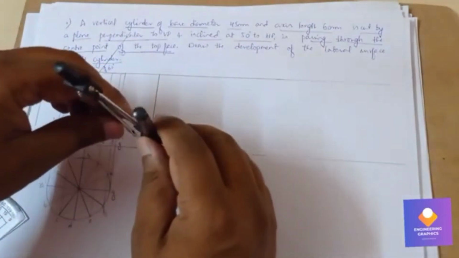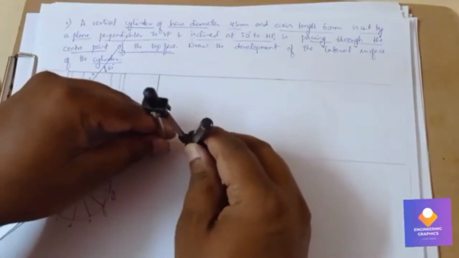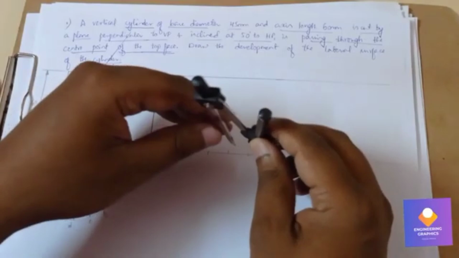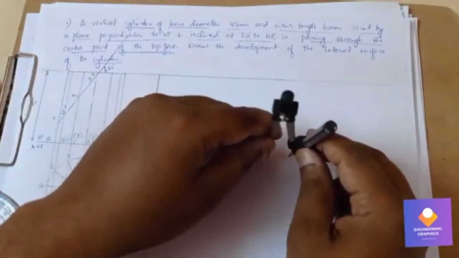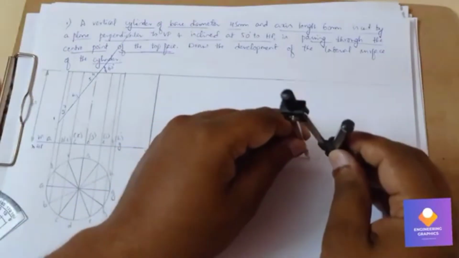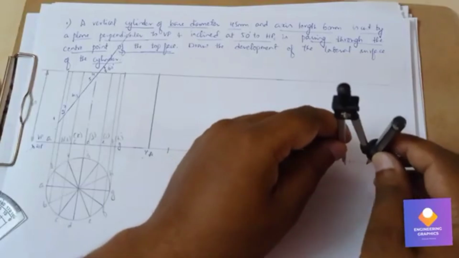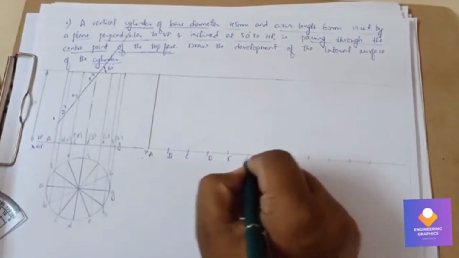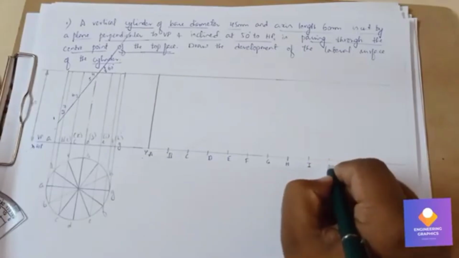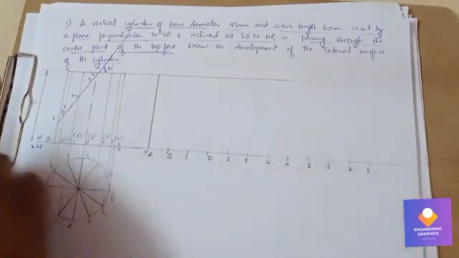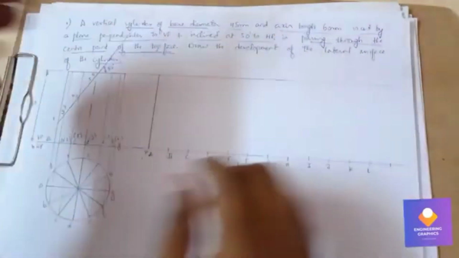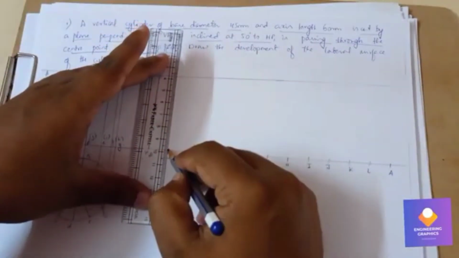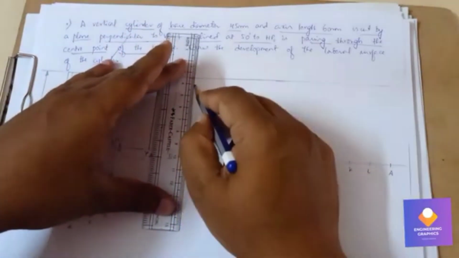So we need to cut a total of 12 arcs here. Now draw vertical lines where we have cut the arc.